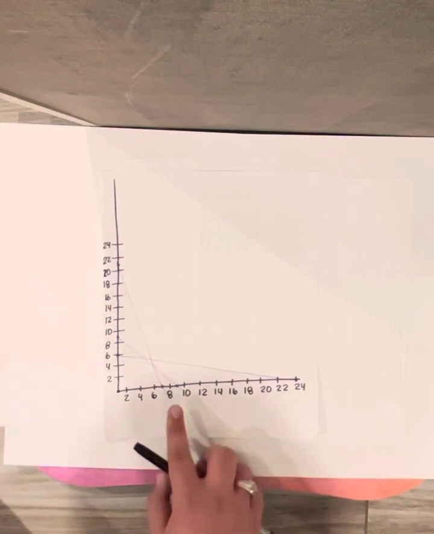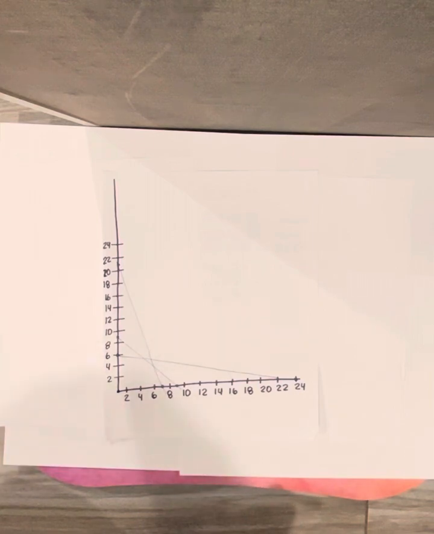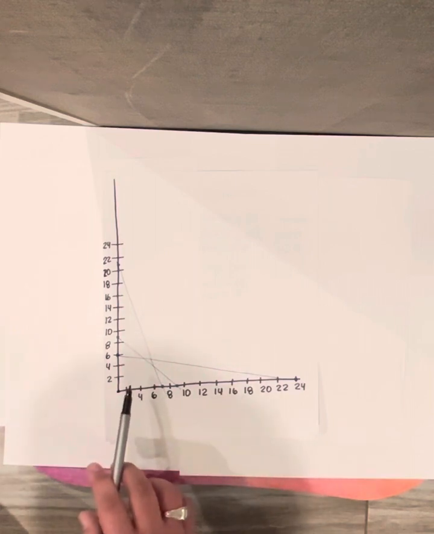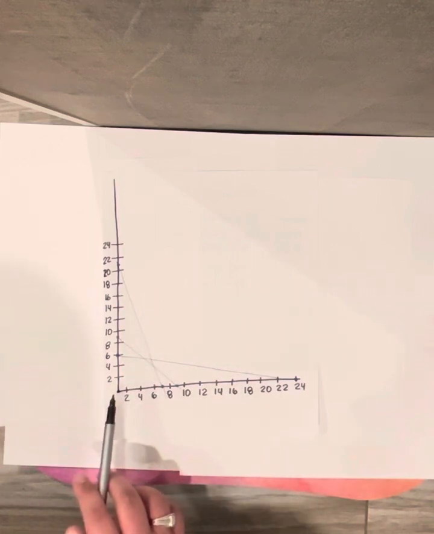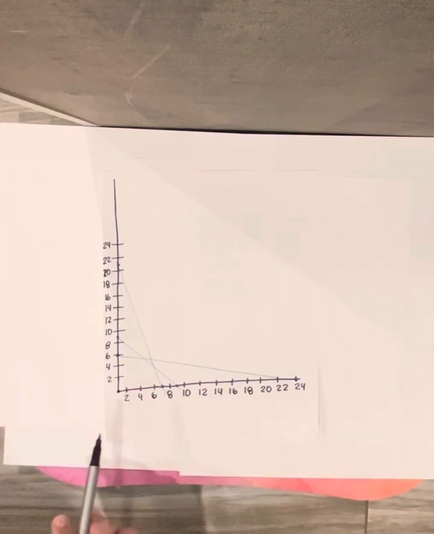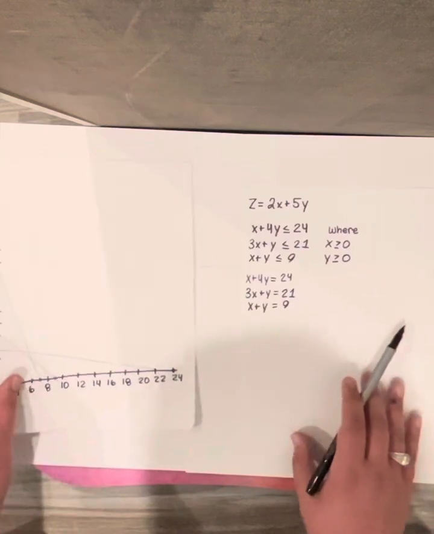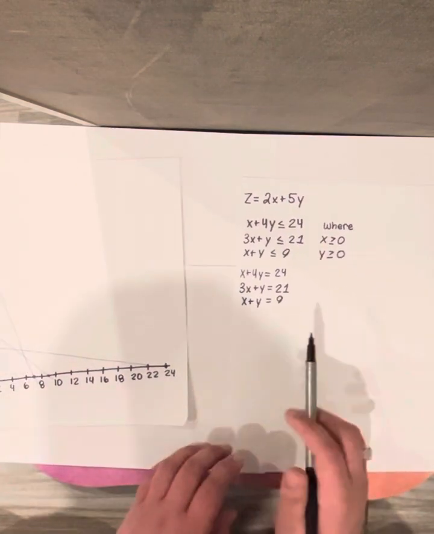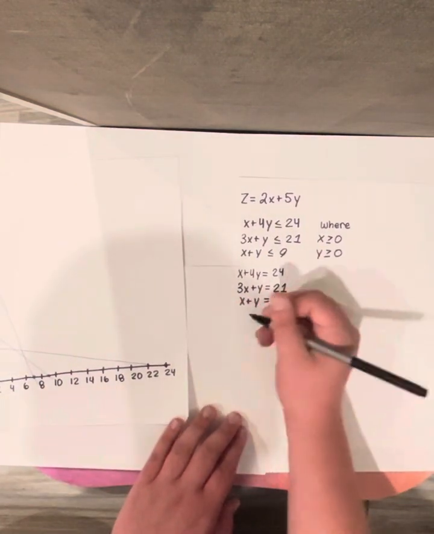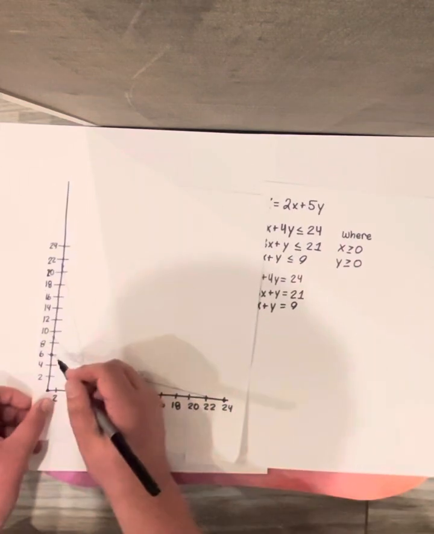So, as you can see, when we plot our lines, we have this region here. So we're going to find our corner points.